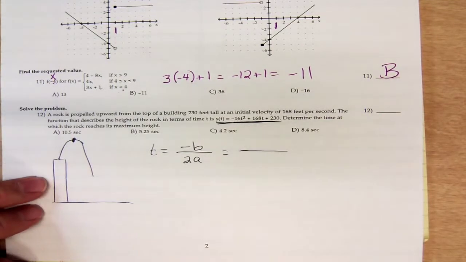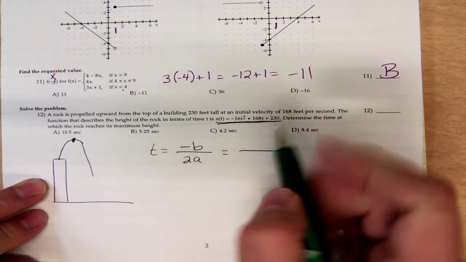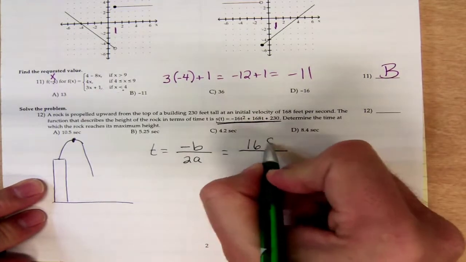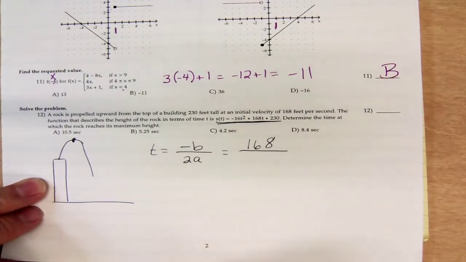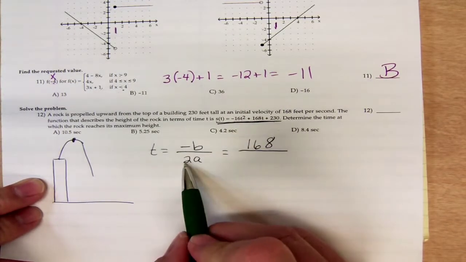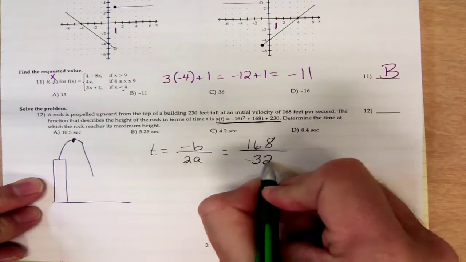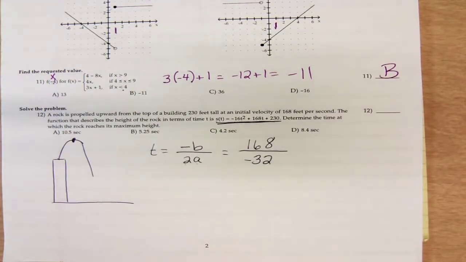-b over 2a. b is 168, and a is -16. 2 times -16 is -32. Now, let's punch that into our calculator.